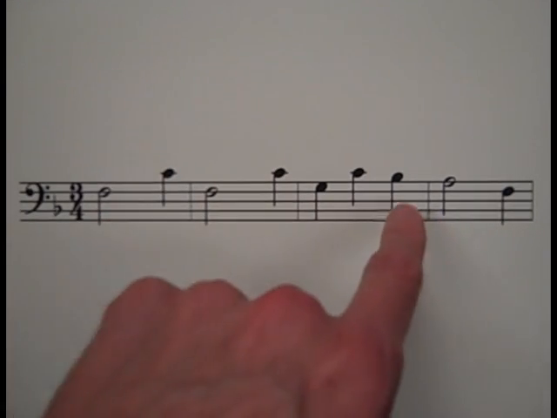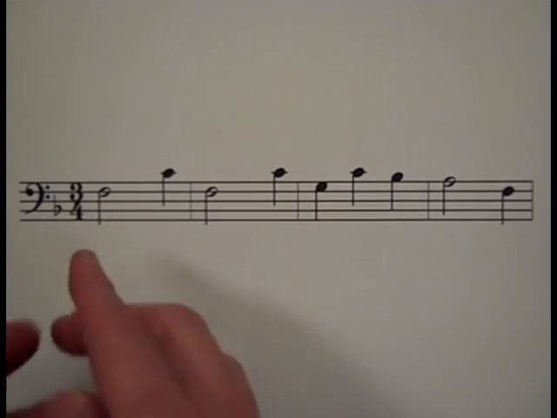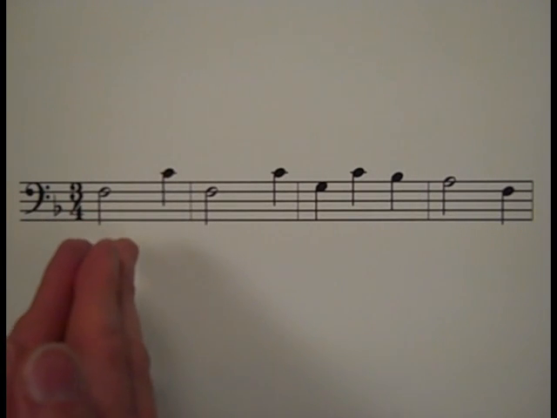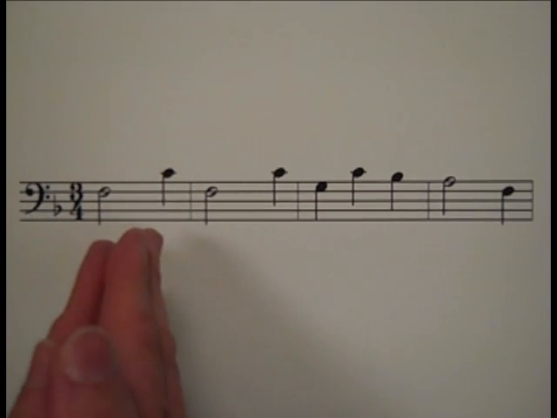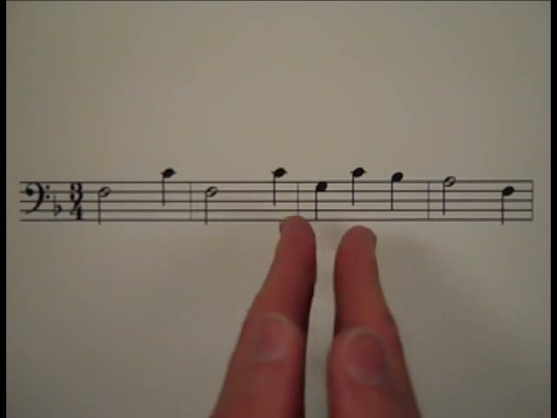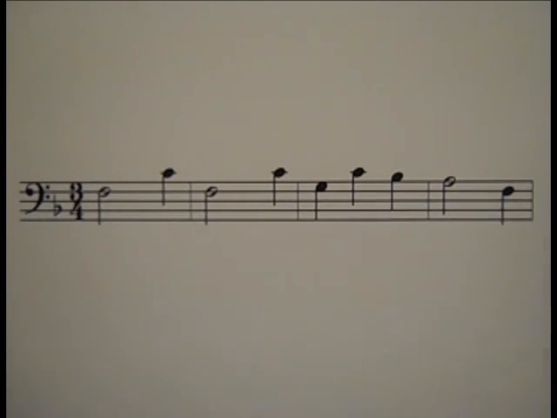Let's take a look at the rhythm that the left hand is going to be playing. Can you clap the rhythm and count the beat? Let's try it together. This first half note will get 2 beats. Get ready, go. 1, 2, 3. 1, 2, 3. 1, 2, 3. Good. Now you try it by yourself.